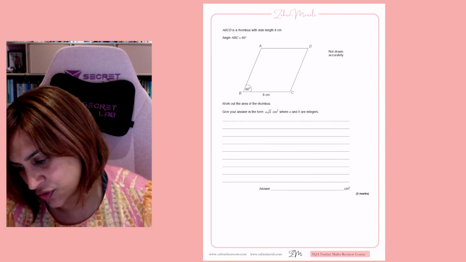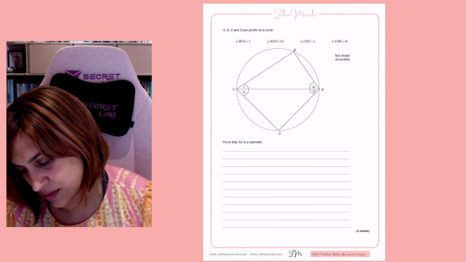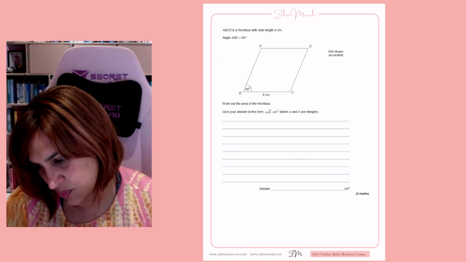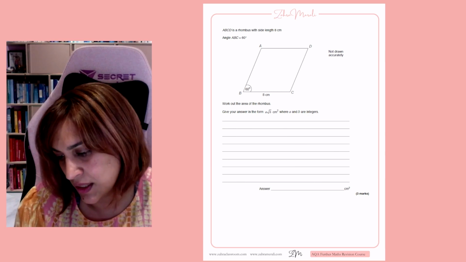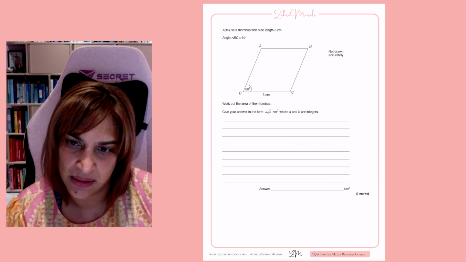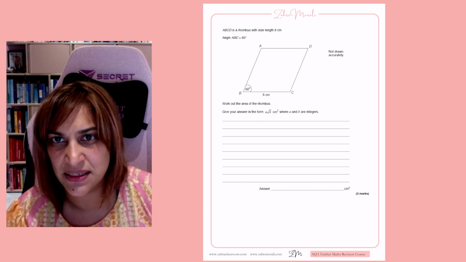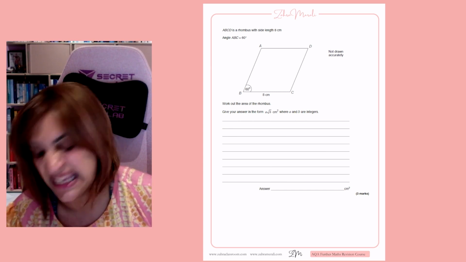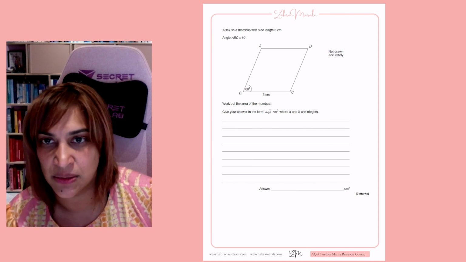Okay, so this question here, we've got a rhombus and we want to work out the area. Okay, so this isn't quite a proof question, even though I guess it came under it when we did it, when I looked up questions.